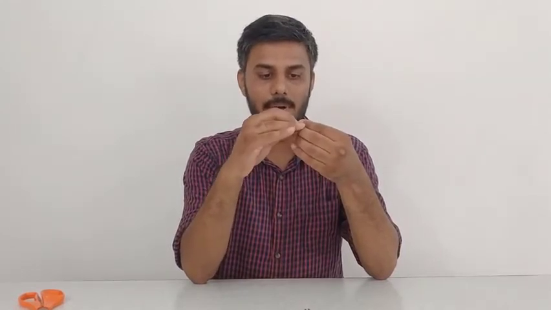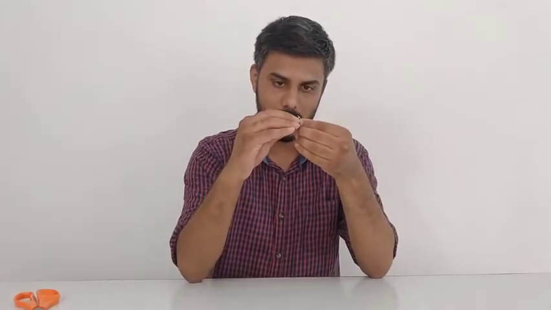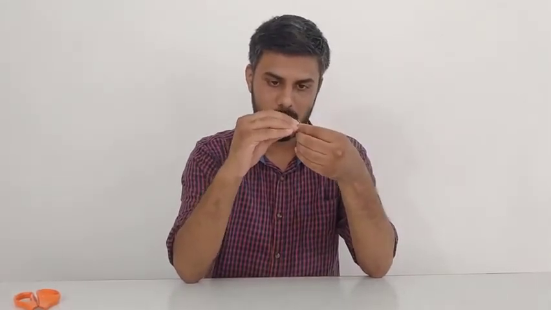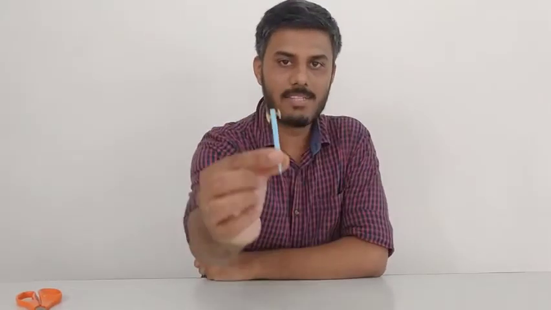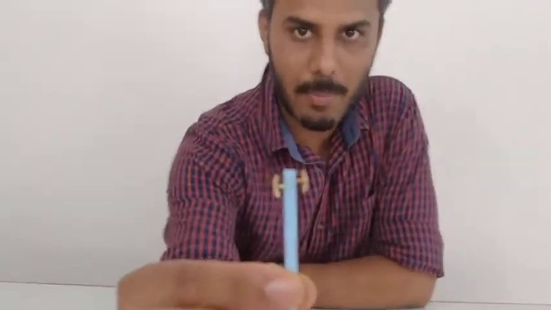You can take help of any adult at your home to do so, because you need to be very careful while inserting the drawing pins. So in this way you have to fix the drawing pins.